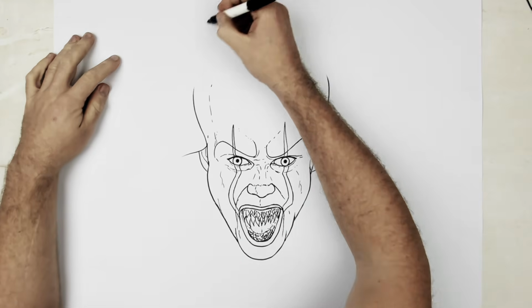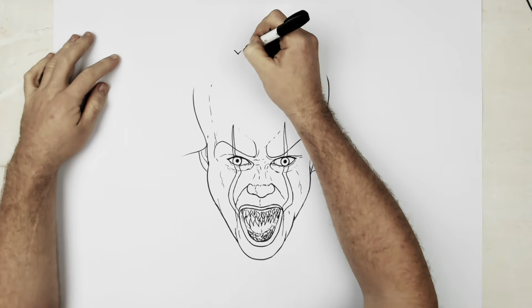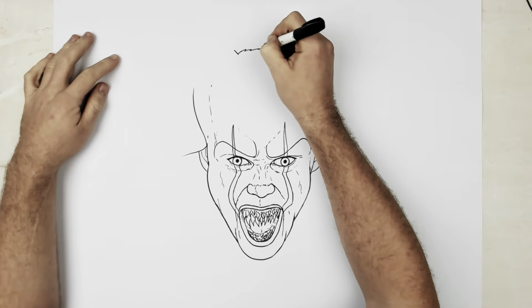Okay, and then the hairline, so there's a part in the hair here, so it's a very big forehead, and then this zigzags its way around.